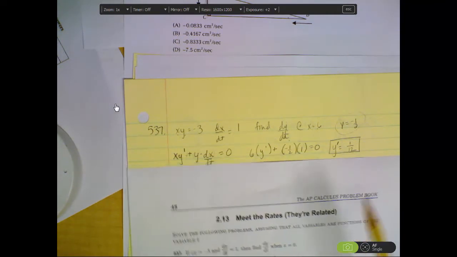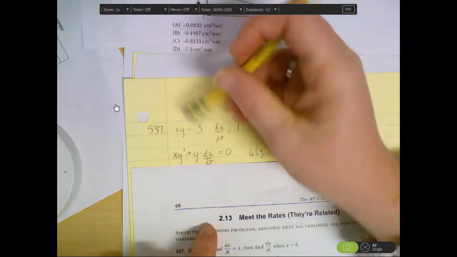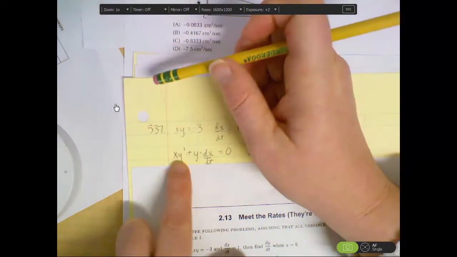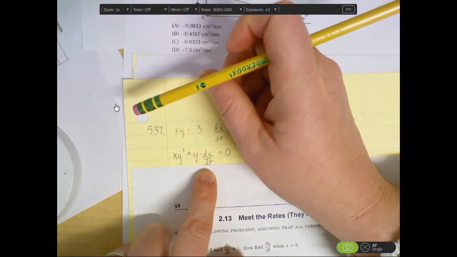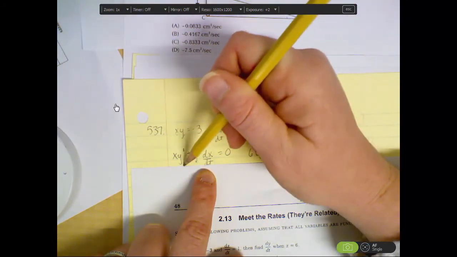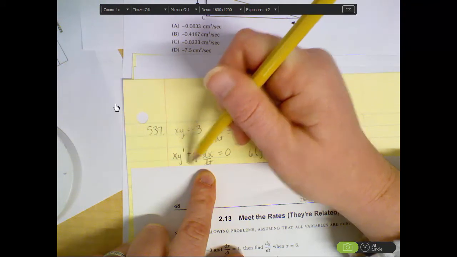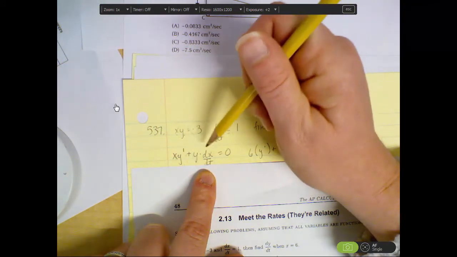So then I take the derivative of this equation. First times derivative of the second plus second times derivative of the first. Now I could have written this as dy/dt. I don't know why I did y prime, just because that's what I'm used to doing. And that equals 0, because the derivative of -3 is 0.